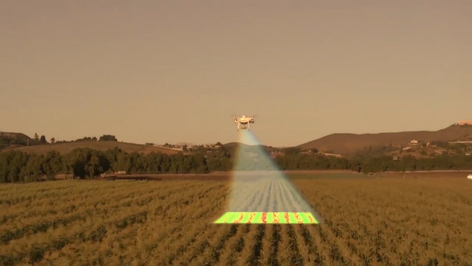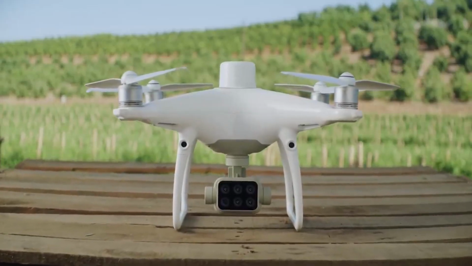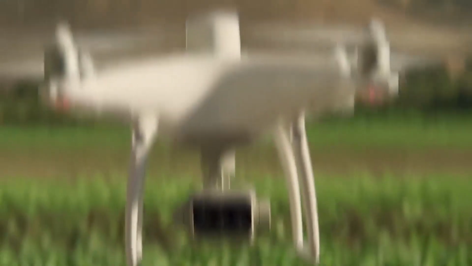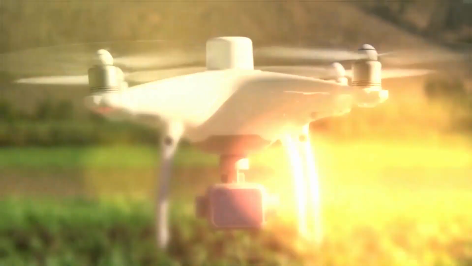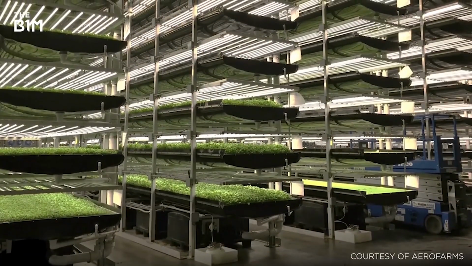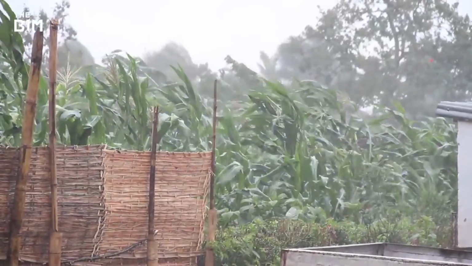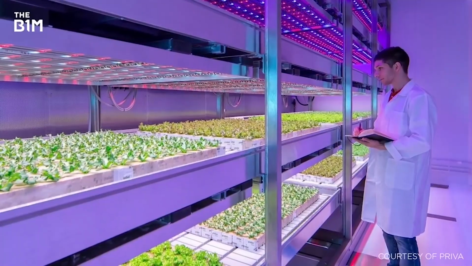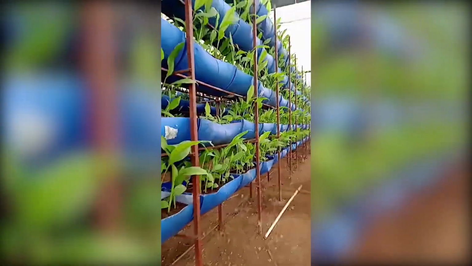Crop imaging system, technology that captures detailed images of crops, providing insights into their health, growth, and potential issues. Vertical farming system, taking farming to new heights, literally. It's like a skyscraper for veggies, where plants are the true high-rise residents.